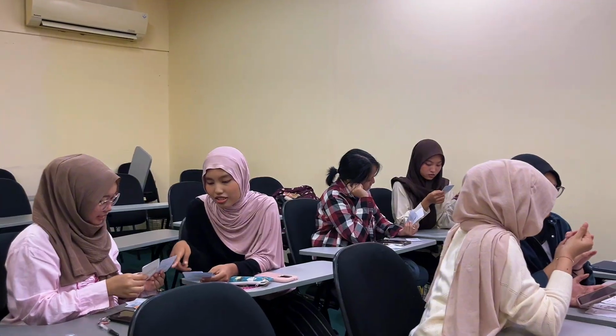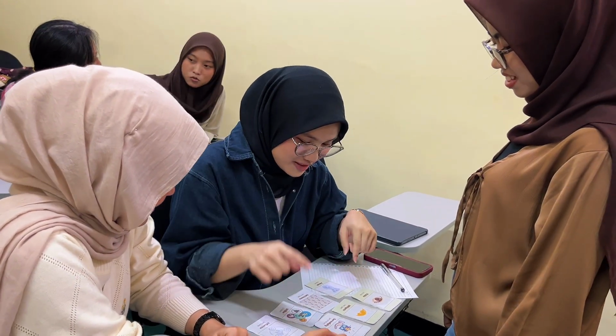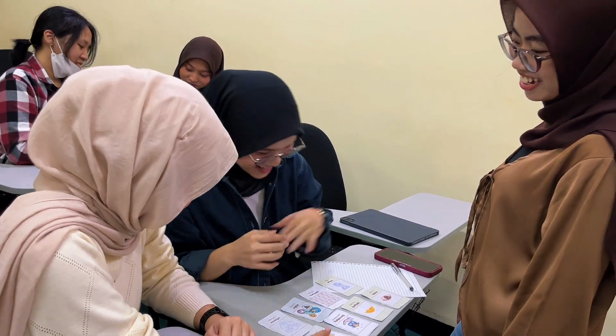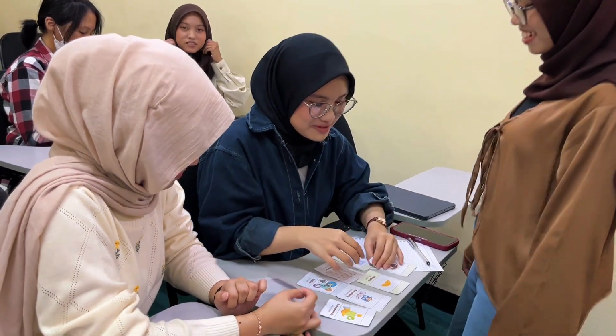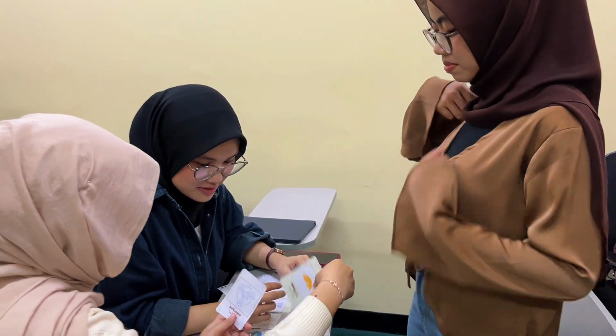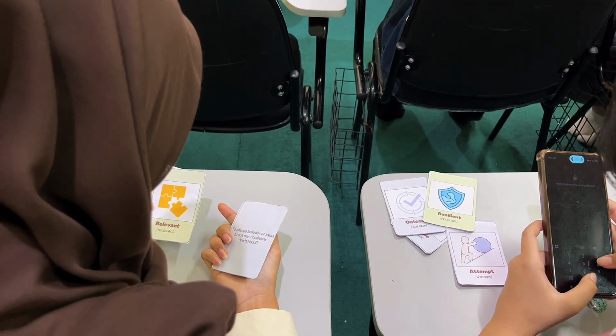If they make a mistake or feel unsure about the word, they place the card in a review pile and return to it later. During the activity, students also help each other with pronunciation and understanding. This activity allows students to practice vocabulary repeatedly in a supportive learning environment before moving on to more independent tasks.